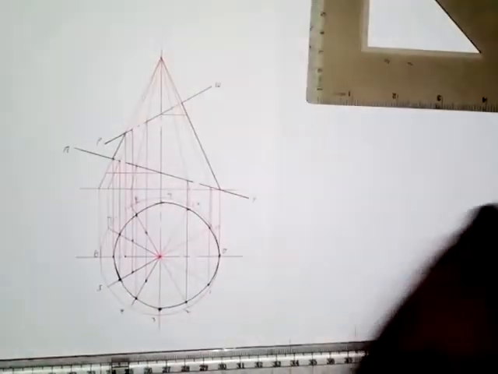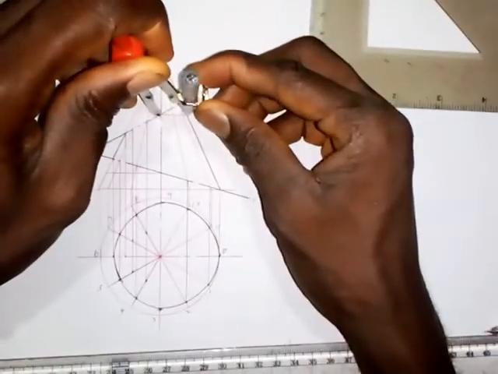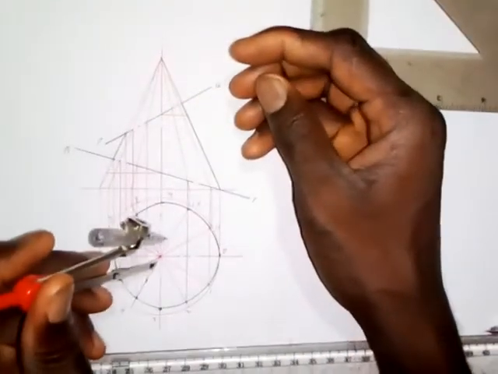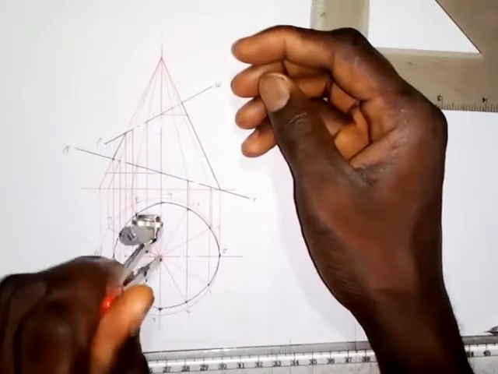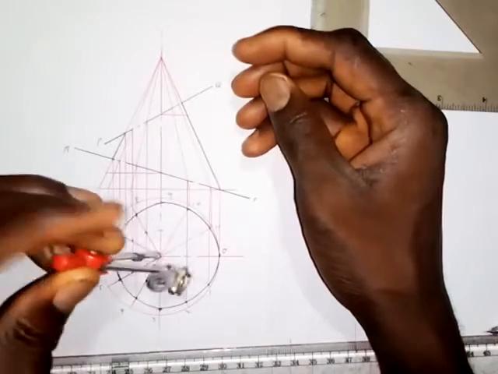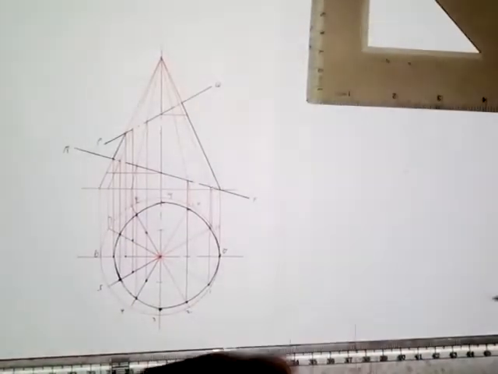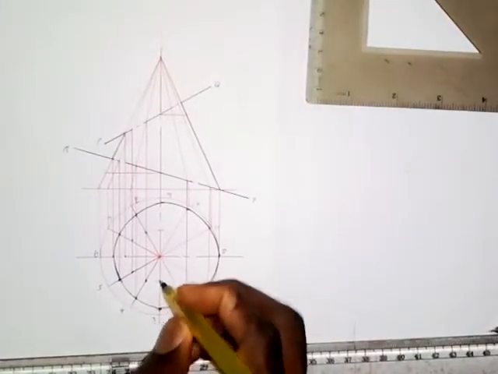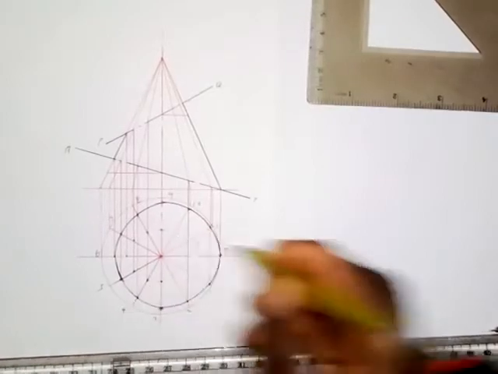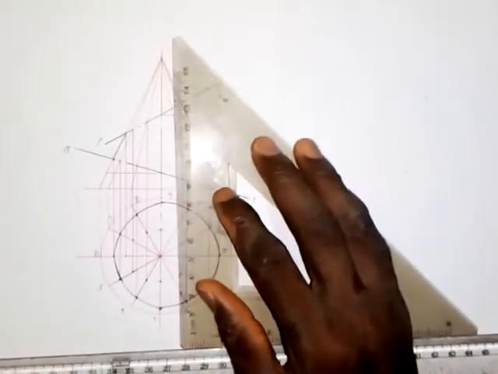With your compass, take this distance from here to here, put it at the center here, and make an arc here and an arc down here. Okay, so this is 0.3 and this is 0.9. All right, so then the next is for 2 10.